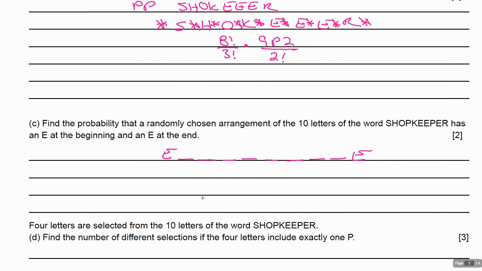So what's left for the middle? 8 factorial. Well, but let's think about the letters. What are they? P, P, S, H, O, K, E, R. 1, 2, 3, 4, 5, 6, 7, 8. Now again, I'm arranging these things in this middle space. How many ways can it be arranged?